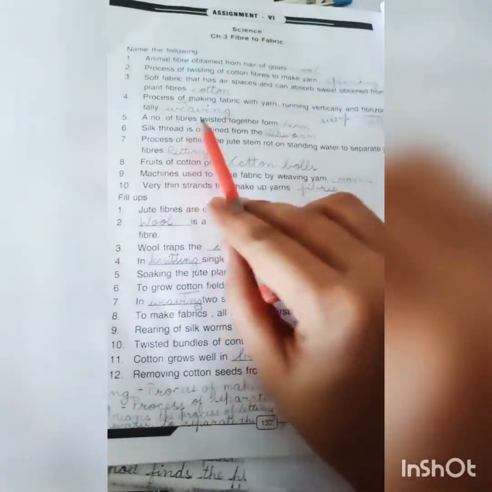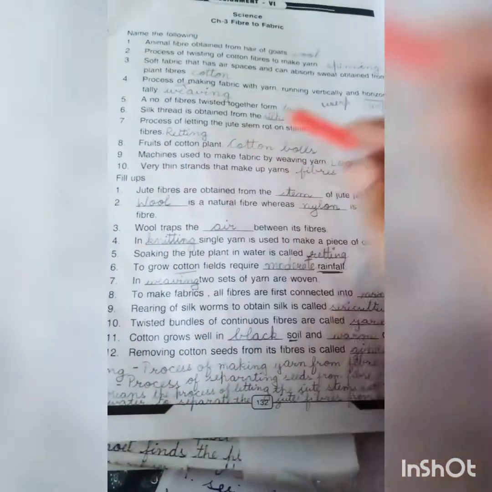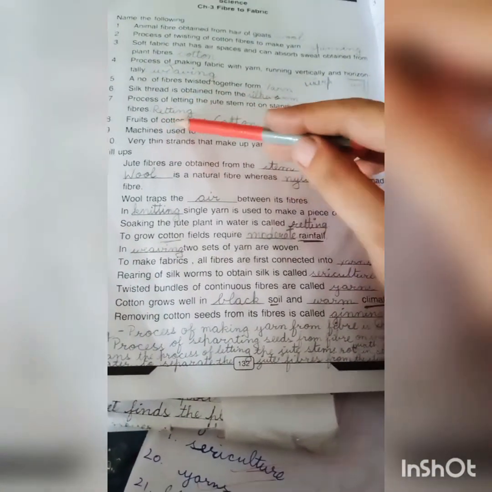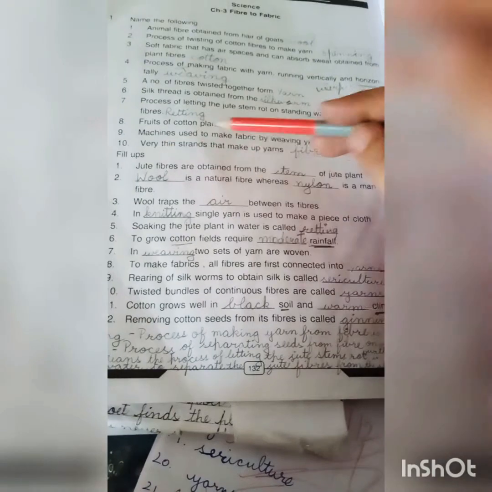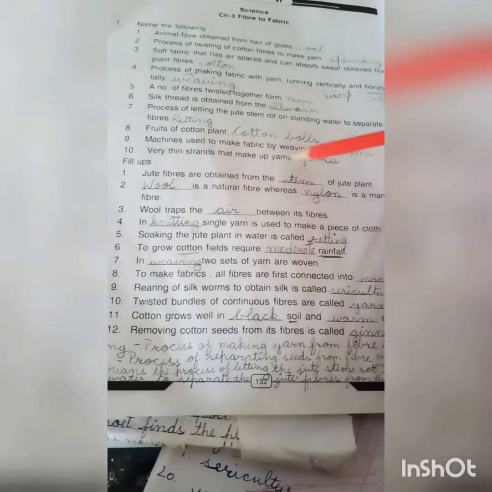A number of fibers twisted together forms yarn. Silk thread is obtained from silkworm. Process of letting jute stem rot in standing water to separate jute fibers is called retting. Fruit of the cotton plant is called cotton bolls. Machines used to make fabric by weaving the yarn are looms. Very thin strands that make up yarns are called fibers.